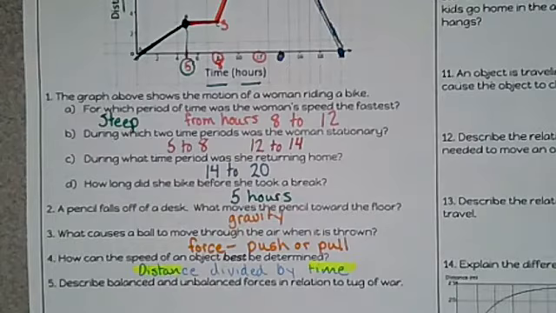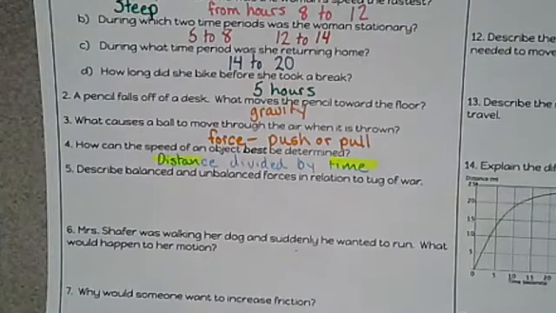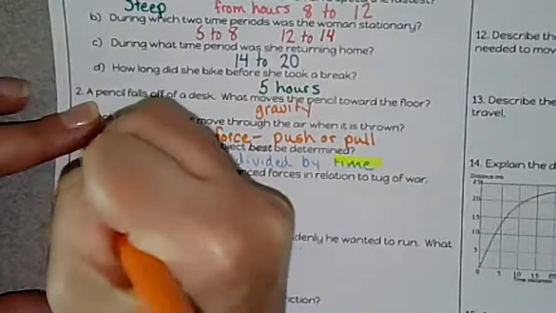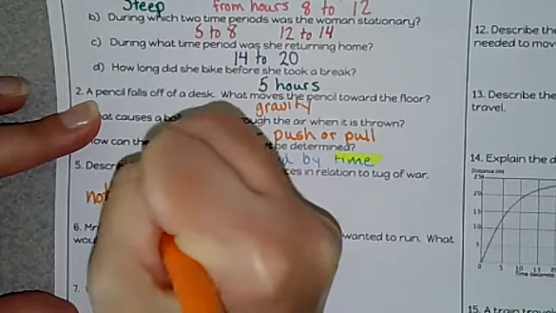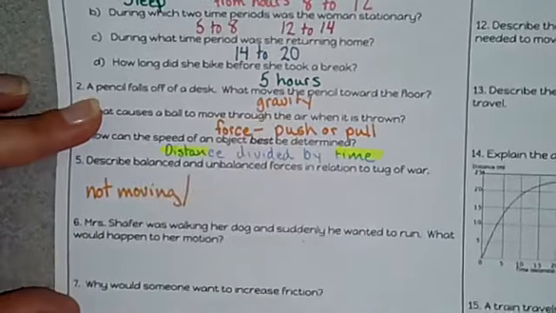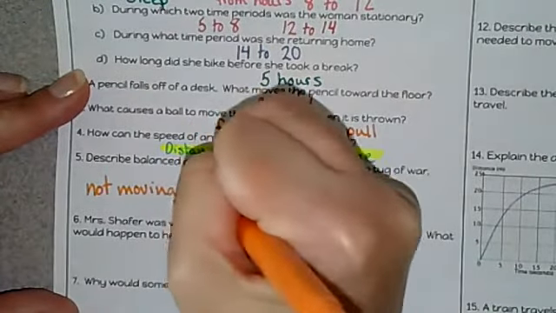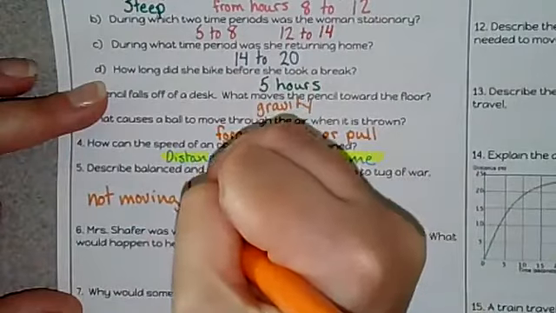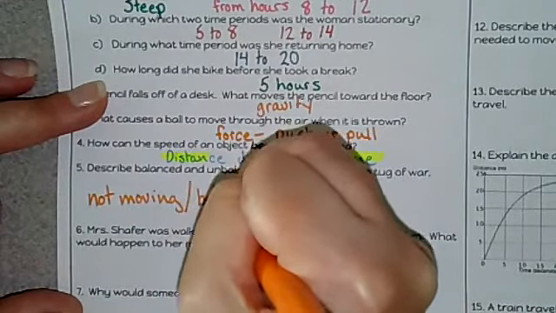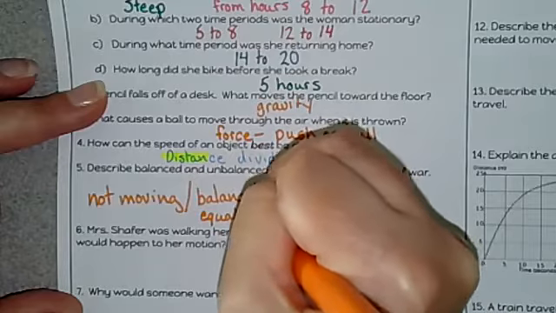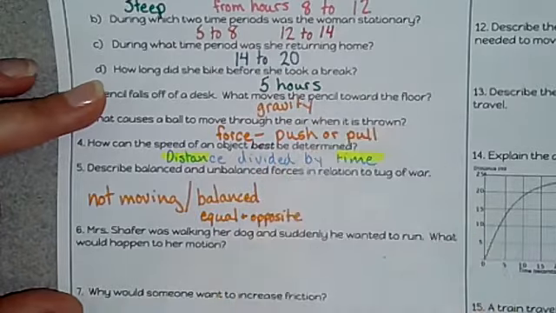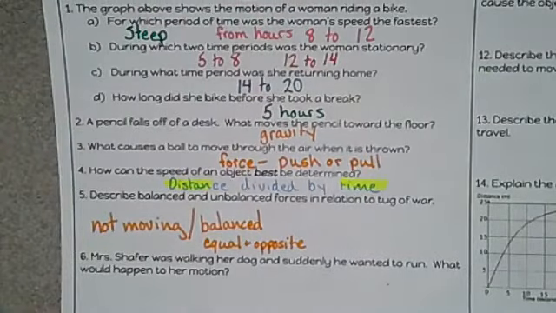All right. I want you to describe balanced and unbalanced forces in relation to tug of war. What's happening if the rope is not moving? Write this down. If it is not moving. Levante, what's happening if the rope is not moving? Is it balanced or unbalanced? Balanced. Good. If it's not moving, that means that it is equal and opposite. Balanced means it is equal and opposite. So they're pushing or pulling in opposite directions and the force is the same.